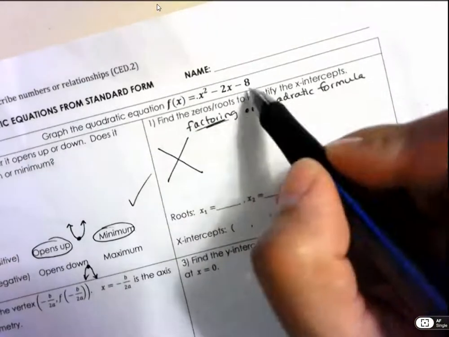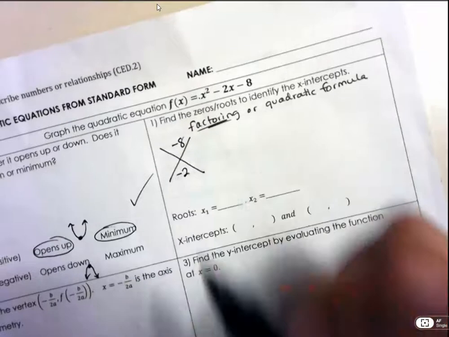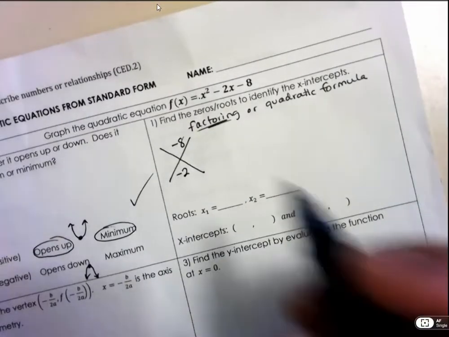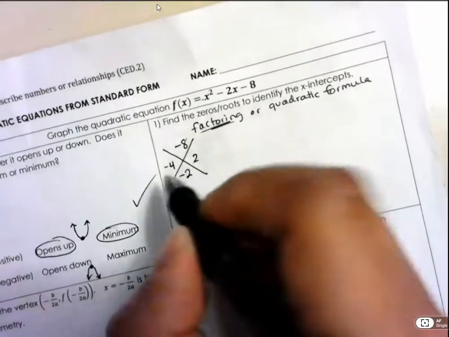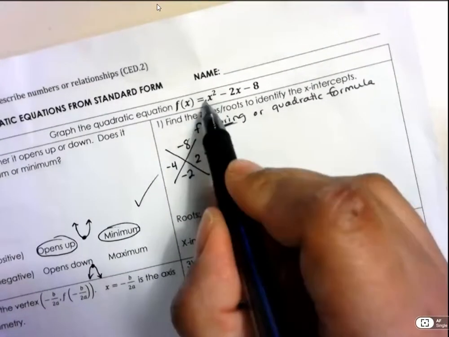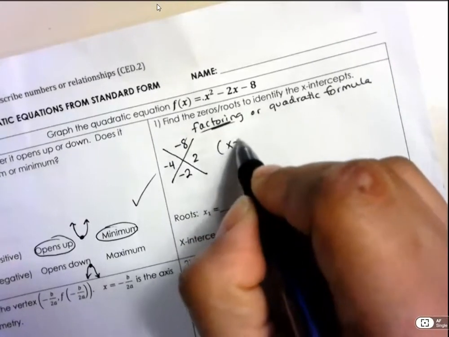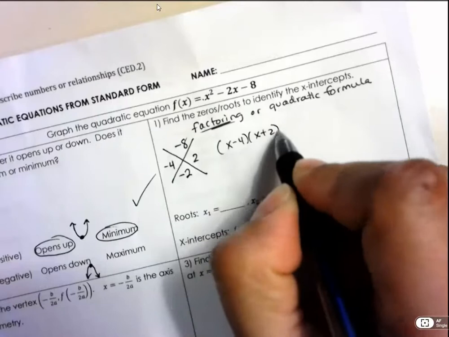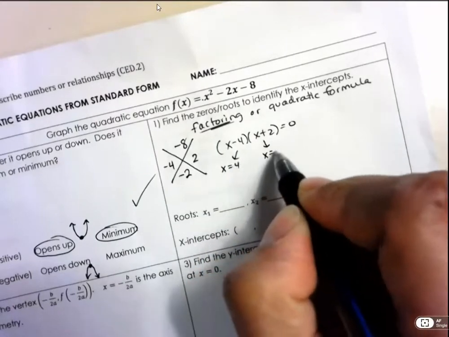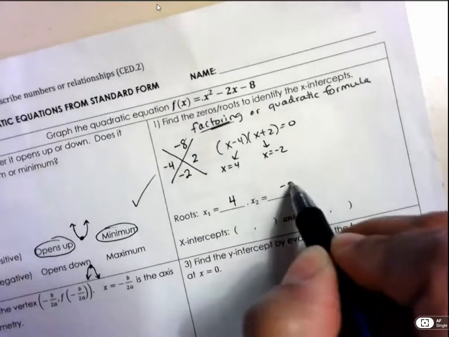So we have 1 times -8, and the middle number is -2, so we need two numbers that multiply to -8 and add up to -2. So -4 times 2 gives you -8, and -4 plus 2 gives you -2. And since the leading coefficient is 1, we don't have to divide these. So then this is (x minus 4)(x plus 2). And from here we get x equals 4 and x equals -2. So our roots are 4 and -2.